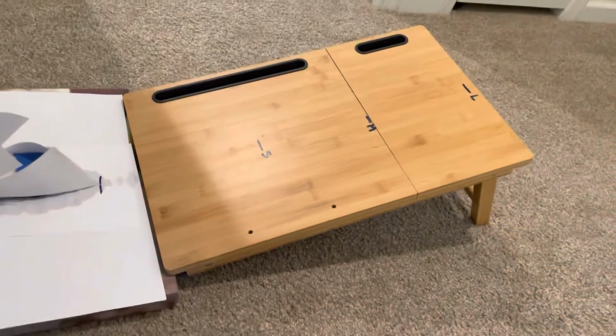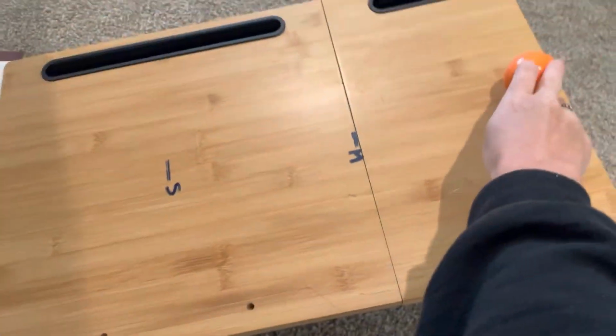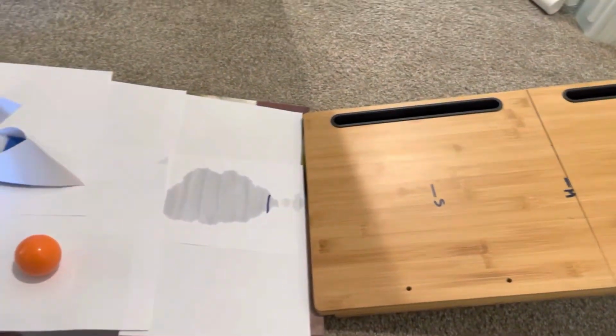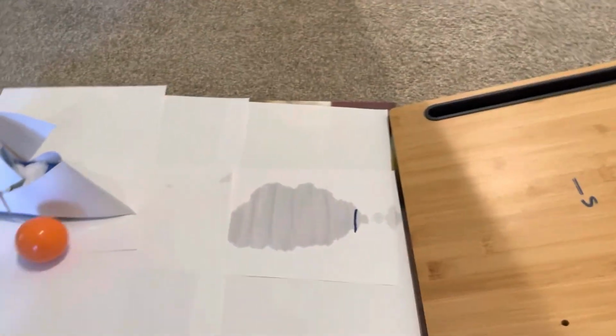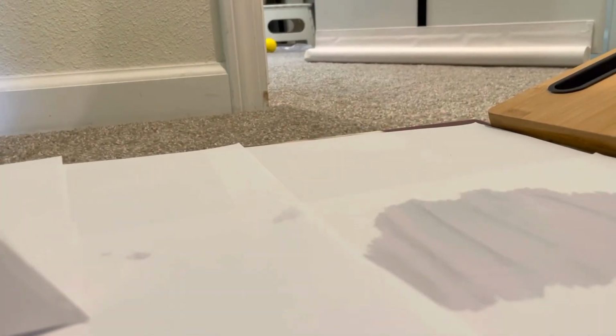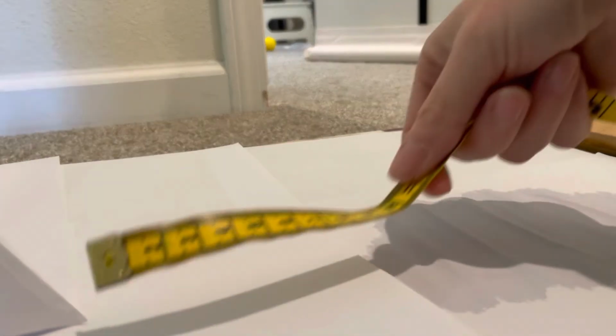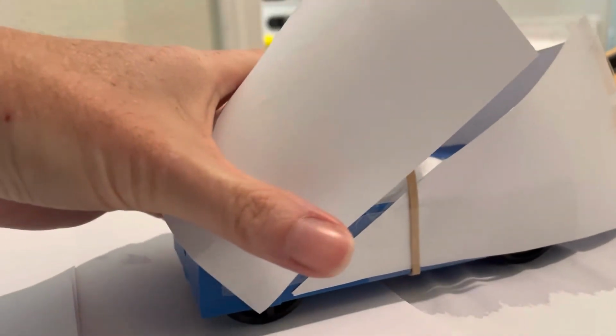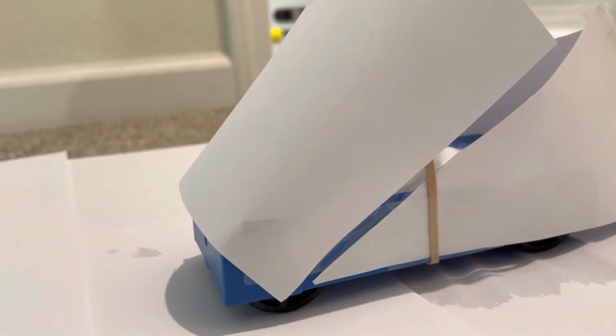So here we go. We're going to go on the largest amount of force. Here we go. 3, 2, 1. Ooh. No spilling, so that's great. We're going to measure this, so keep these numbers in your head. 23.5. We'll do one more trial, and then we will add our observations.